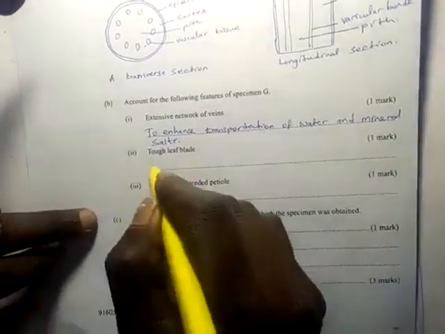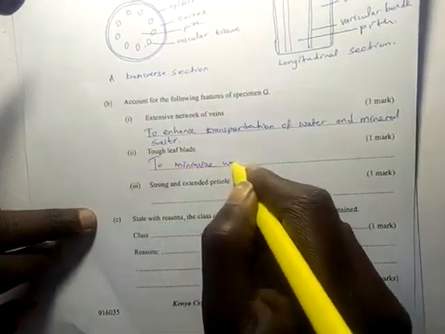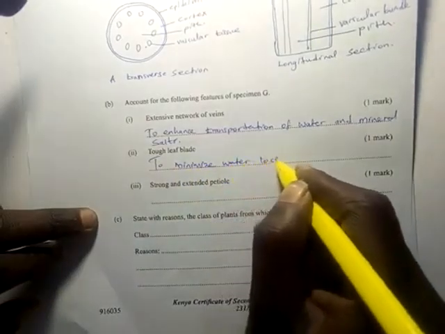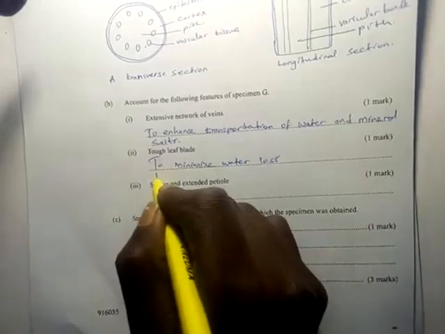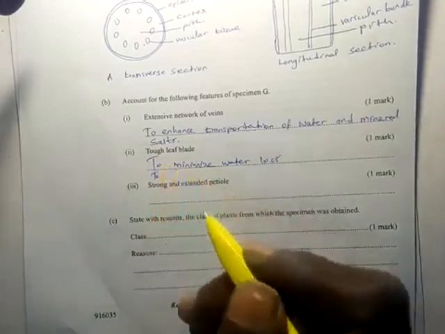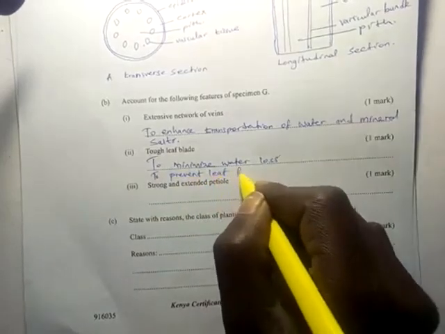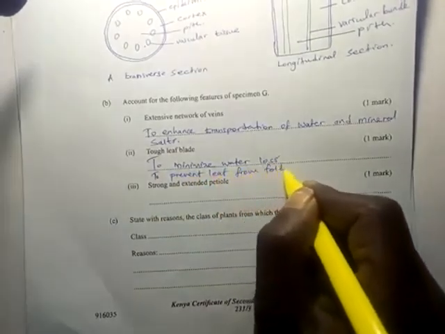This was to minimize water loss, or to enhance support, or to prevent the leaf from folding. Then a strong and extended petiole. This is to offer support, or to provide support.